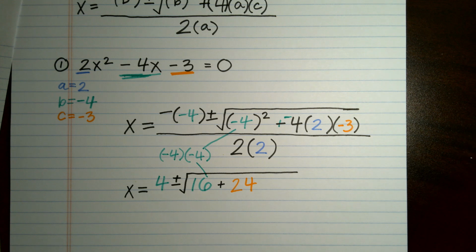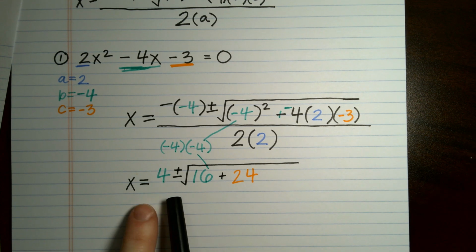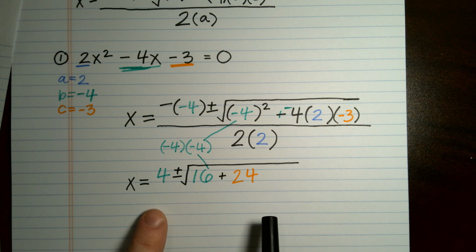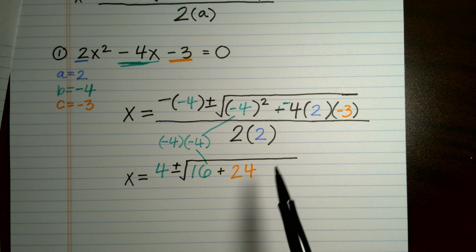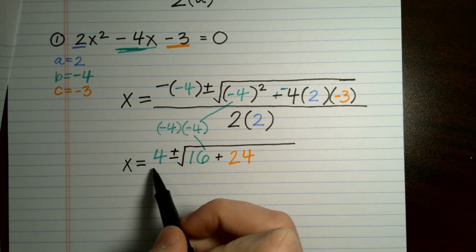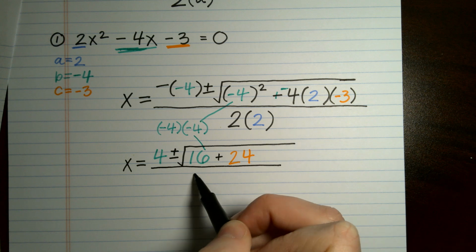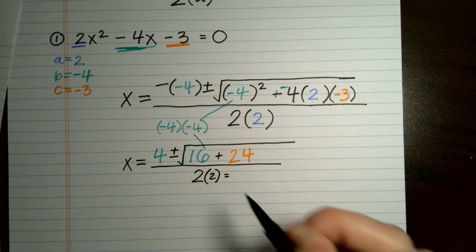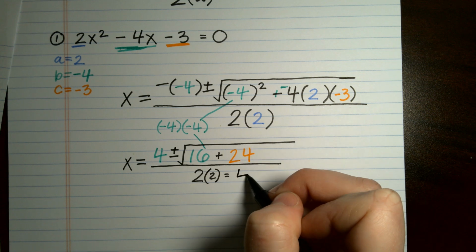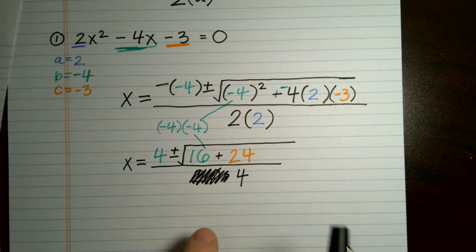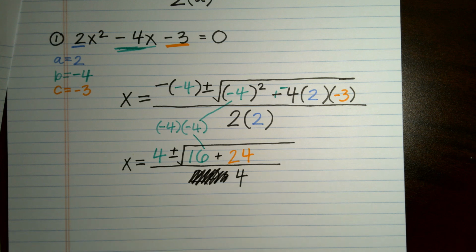Okay. Does everybody have up to this point? We've got 4 plus or minus the square root of 16 plus 24. Everybody got that? Okay, so what is next? Yes, we have all of this divided by 2 times 2. I don't know why I wrote that. 2 times 2 is 4, so I'm going to write 4. I shouldn't have written 2 times 2 under there. It's all being divided by 4. Okay, that's where I'm at.